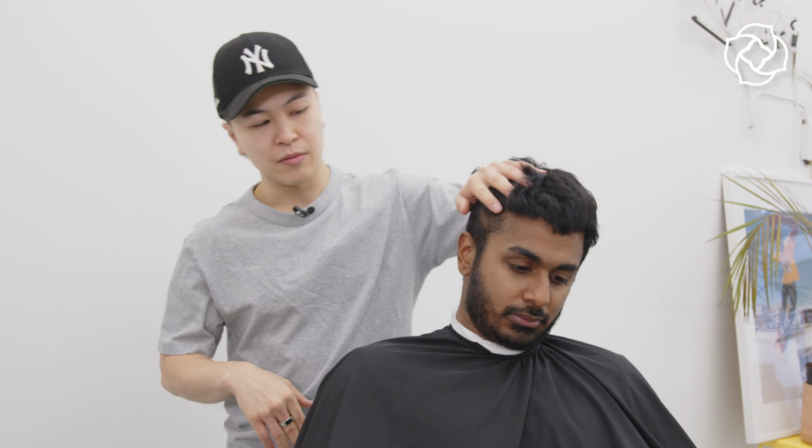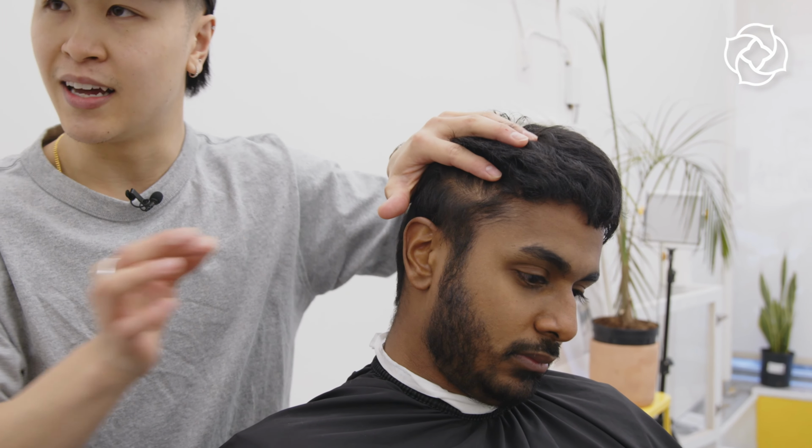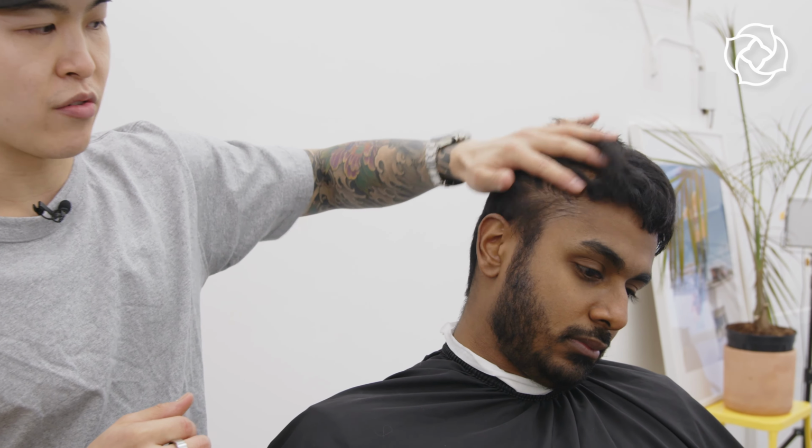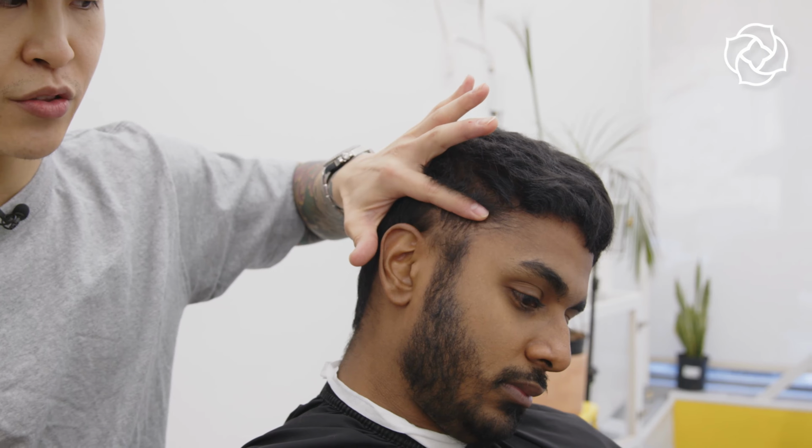So the first thing you've got to think about is, when the client comes and sits in your chair, with skin fades it's a little bit difficult just because everybody's hair density is different. When the hair density is a little lower, you have to be a little bit less aggressive, but when it's a lot of hair per square inch, you get to be a little bit more aggressive. Going through his hair right now, you can kind of see through the scalp a little bit, so this is low density, okay?